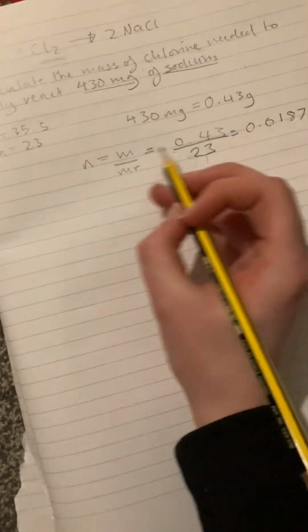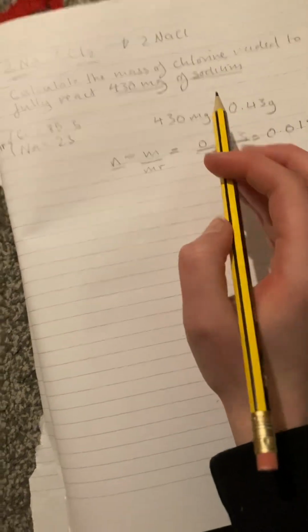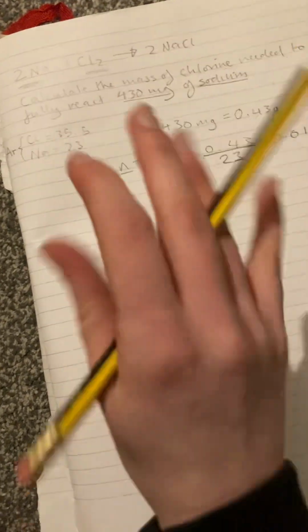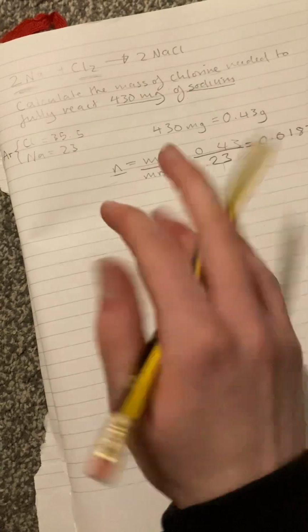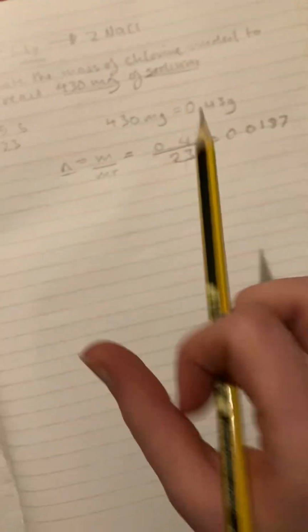So now you've got the N of sodium. So you know everything about sodium, but you don't know everything about chlorine, and you need the mass of chlorine.